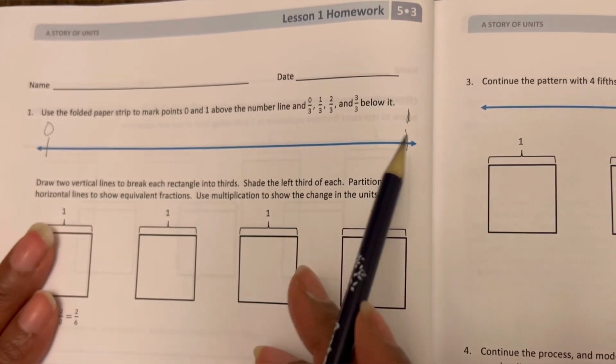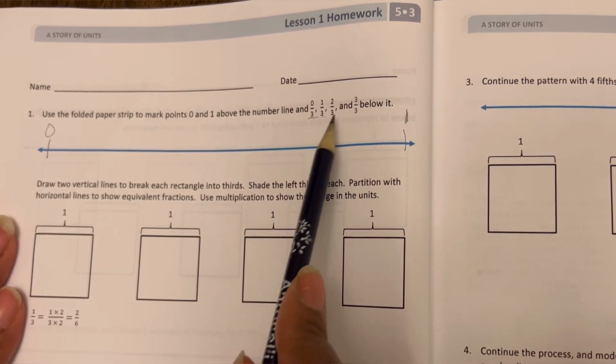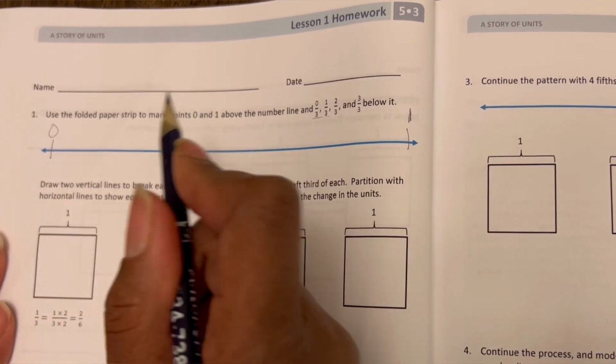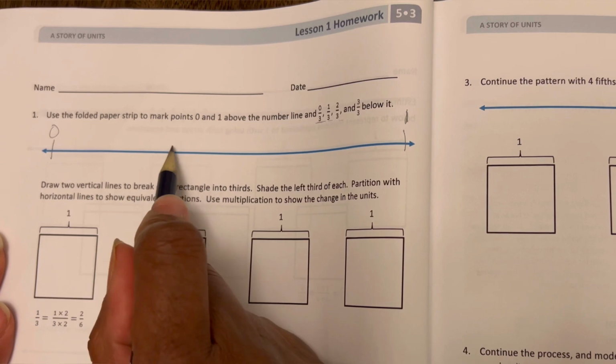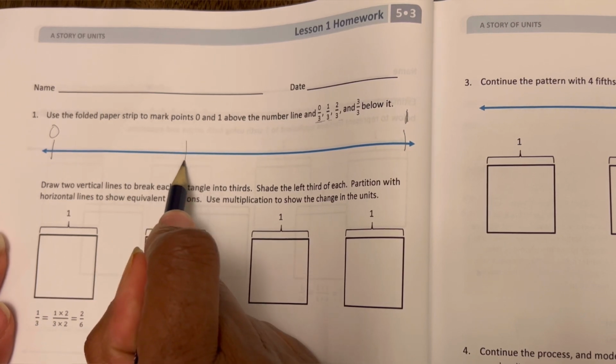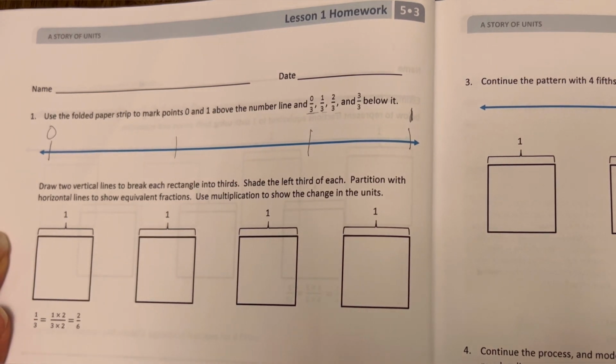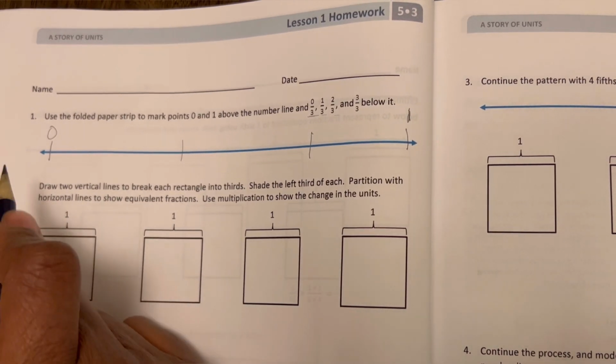If we're representing thirds, that means we need to break this into 3 parts. So you need to draw 2 lines to make it into thirds. You want to make it as even as possible, like that. And then we're just going to go ahead and label it.